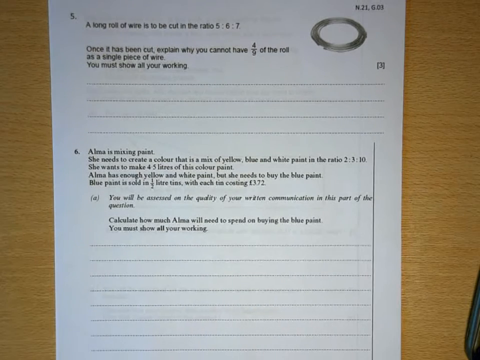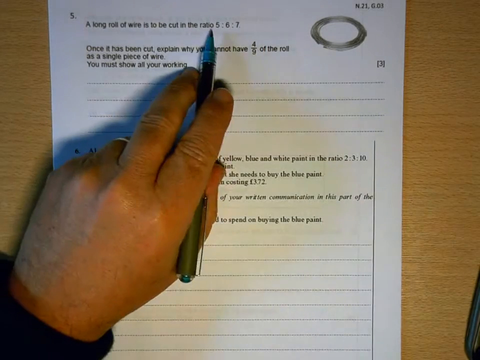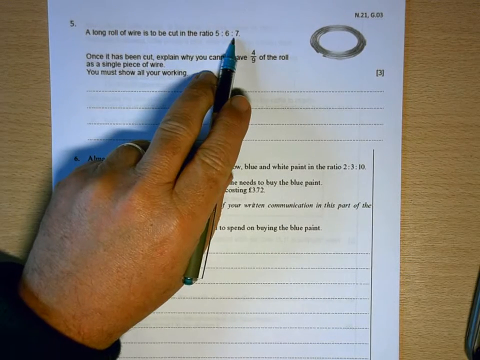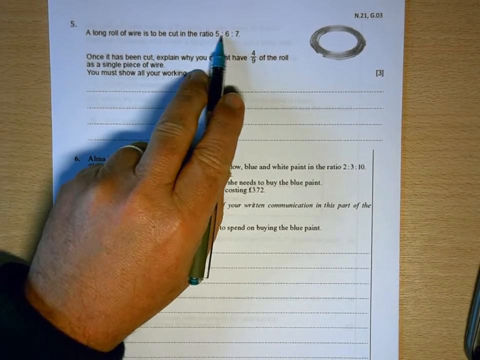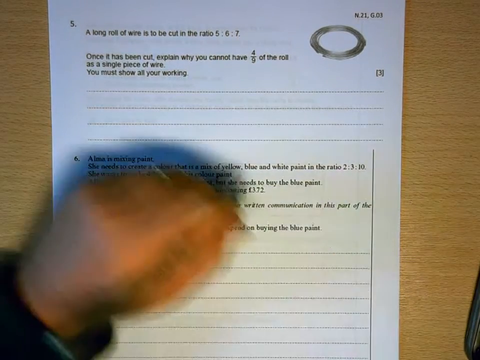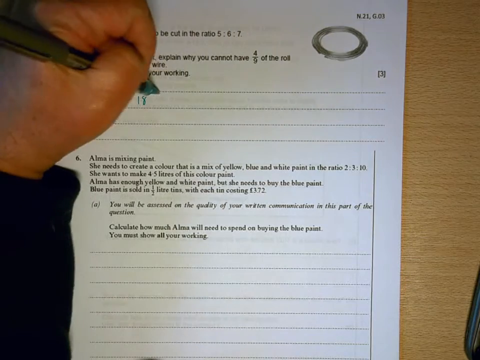Question 5. A long roll of wire is to be cut in the ratio 5 to 6 to 7. Once it has been cut, explain why you cannot have 4/9 of the roll as a single piece of wire. Well, so we need to turn these into fractions. The total number of parts we've got there is 11 and 7 is 18. So we've got a 5/18 part.